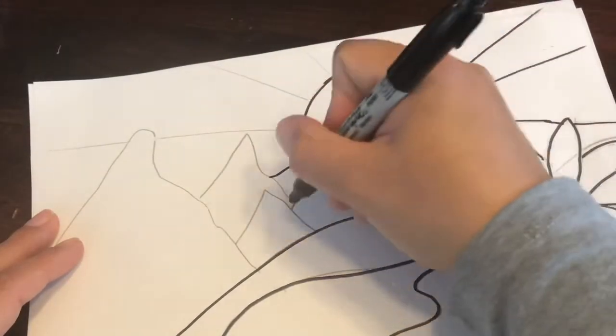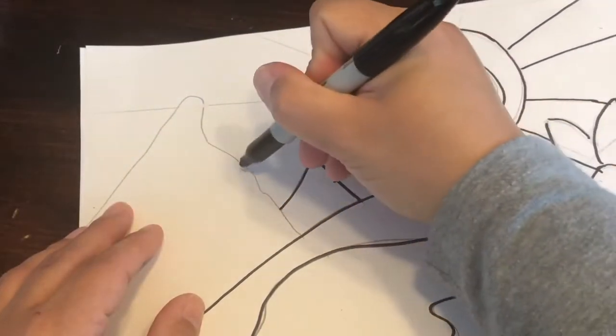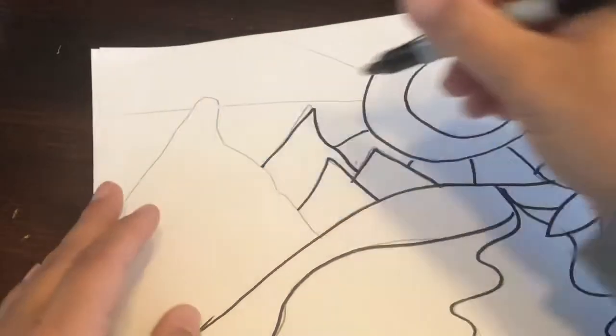I'm erasing any areas where this flower overlapped other parts, so this way I don't have too many lines before I Sharpie. You're going to Sharpie your final drawing once you've decided on what you like.